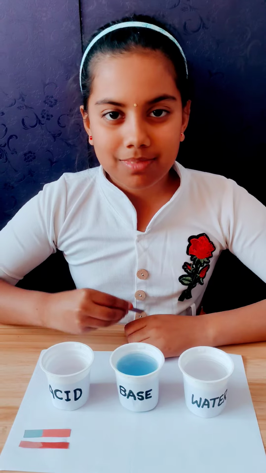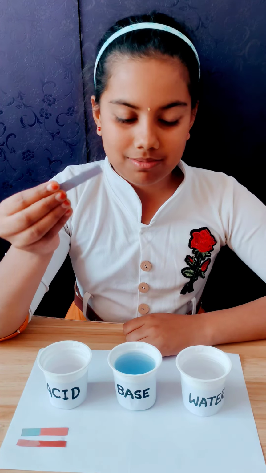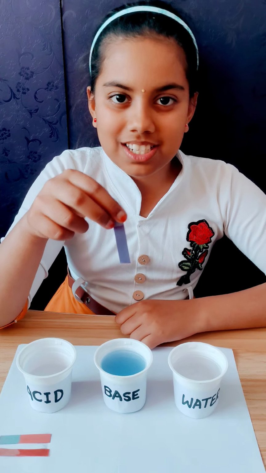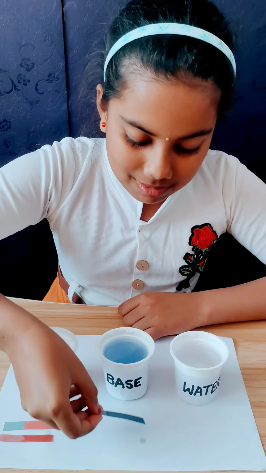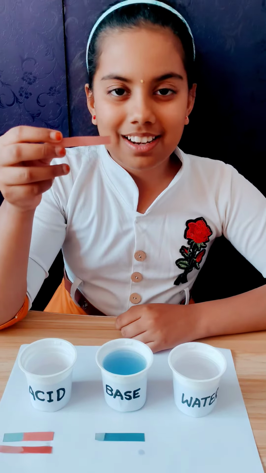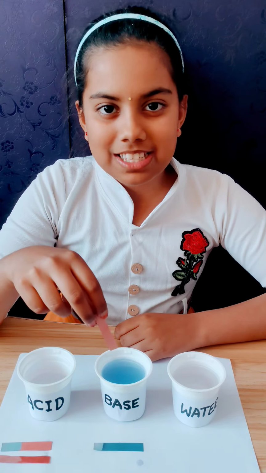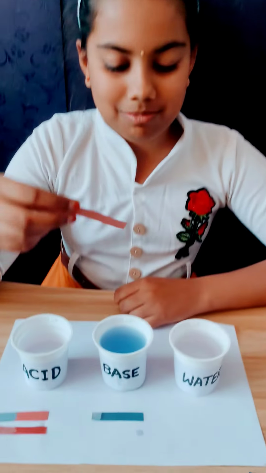Now I am testing base with litmus paper. Now I am taking blue litmus paper. Blue litmus paper will not change color in base. Now I am taking red color litmus paper. If we dip red color litmus paper into base, it will turn into blue color.